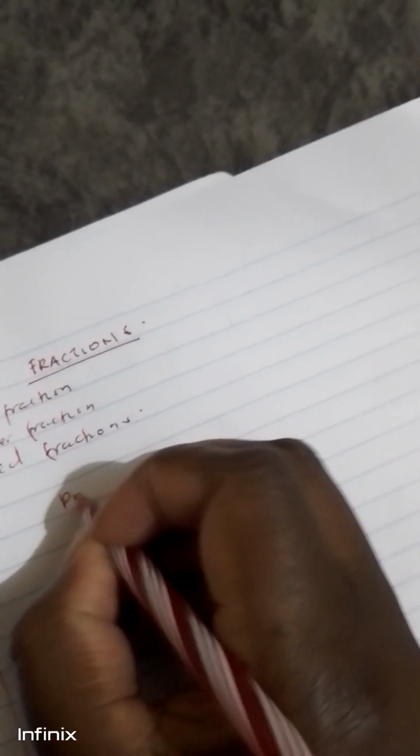Today we are going to look at a strand in grade 7, fractions. When we talk of fractions, we have three types of fractions: proper fractions, improper fractions, and mixed fractions. So let's start with proper fractions.